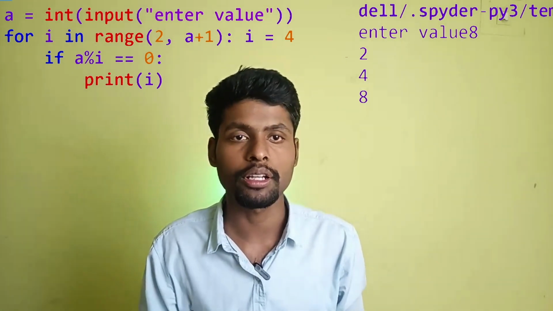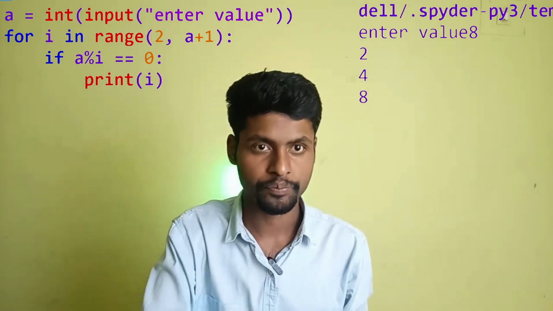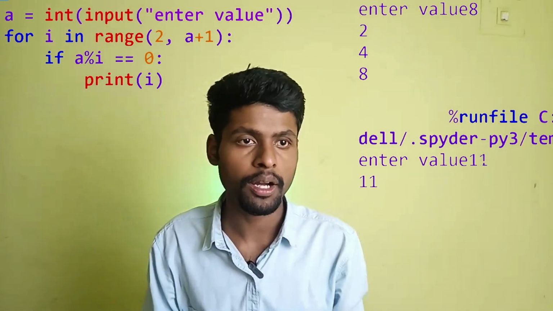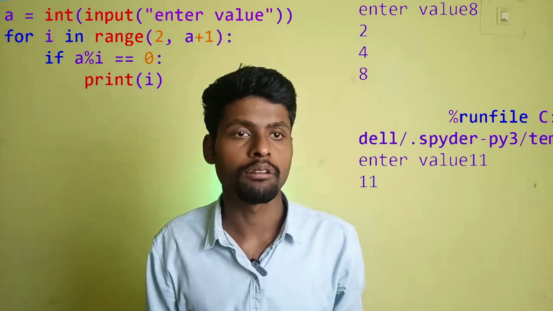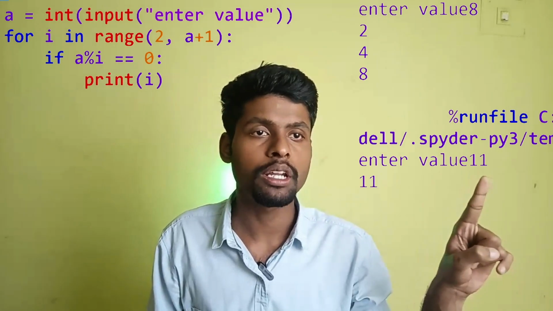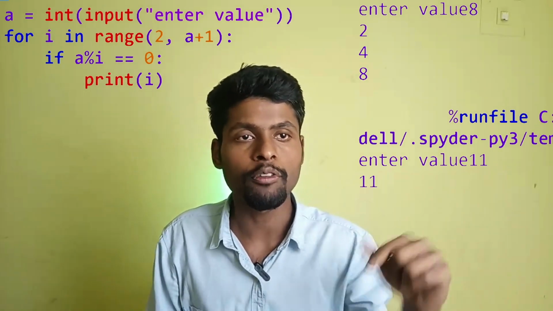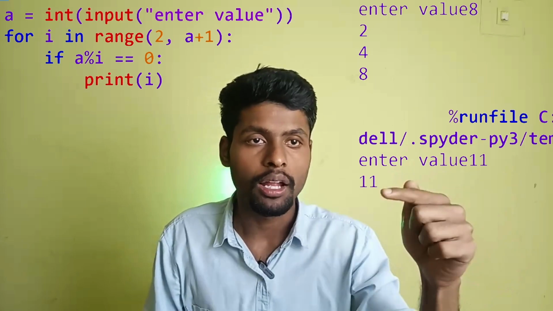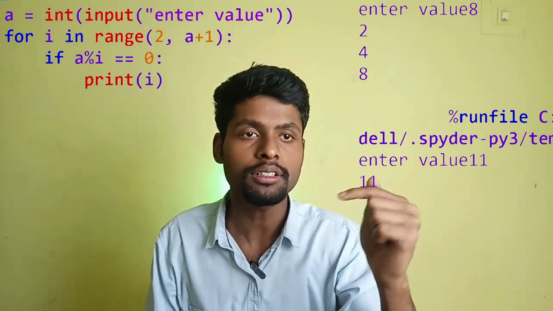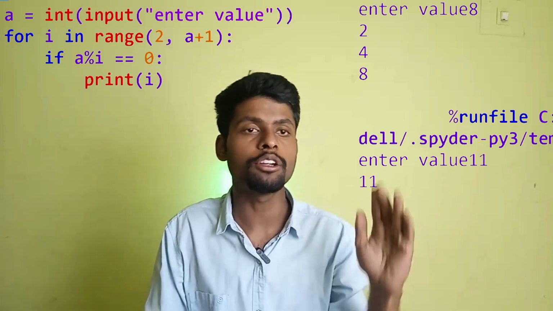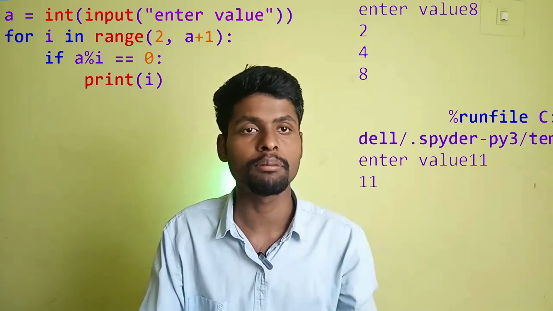I need to give one more example. Hope till now you have 100% clarity. I'm moving forward. Now the user given value is 11 and the output is 11. The output value and the user given value are same. Now I'm going to use a condition, level equal to level. Yes, now the condition is true. When the condition is true, I need to print that level is a prime number. Hope I'm clear.